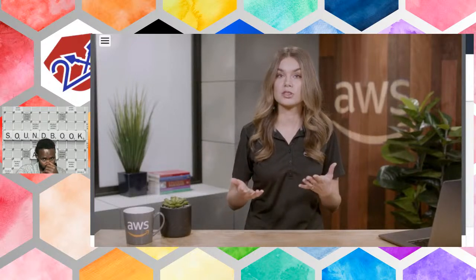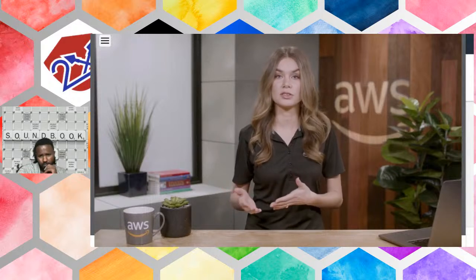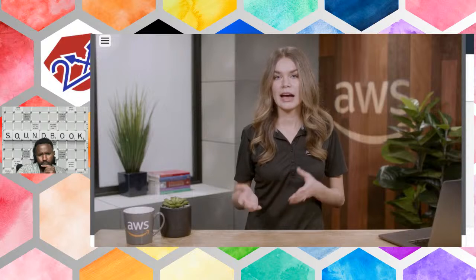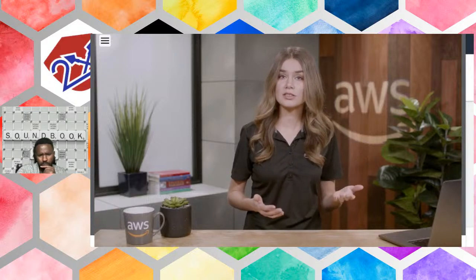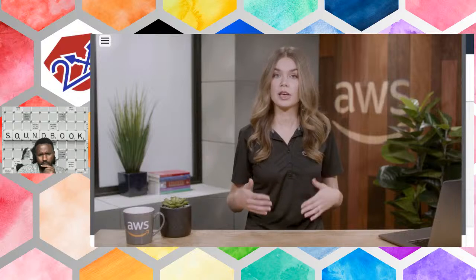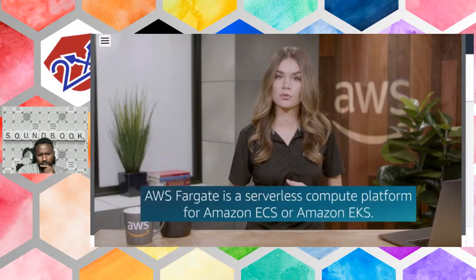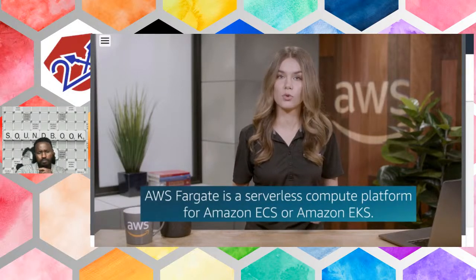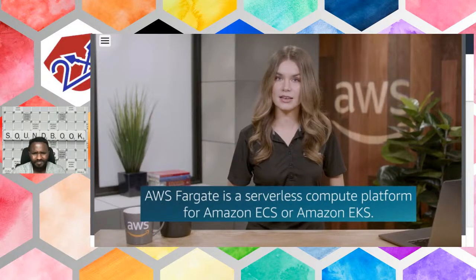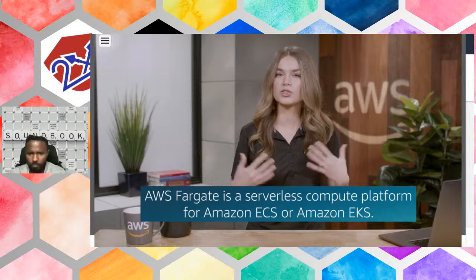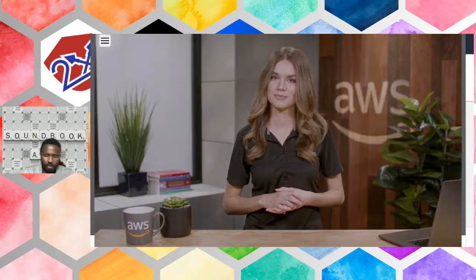You can choose to host containers on top of a cluster of EC2 instances as your hosting option, either for ECS or EKS. However, what if you were looking for an alternative to hosting your containers, because you either don't need access to the underlying OS or you don't want to manage those EC2 instances? Well, you can use a compute platform called AWS Fargate, which handles most of the underlying details for you. Fargate is a serverless compute platform for ECS and EKS, and we'll talk more about what serverless is coming up next.